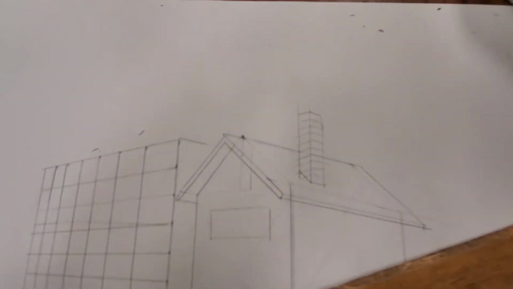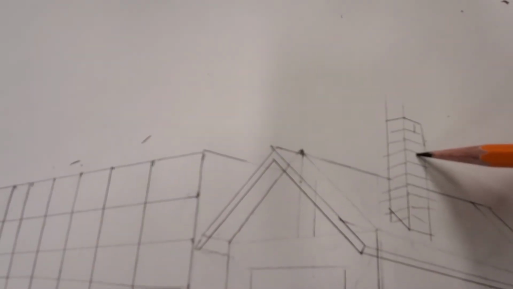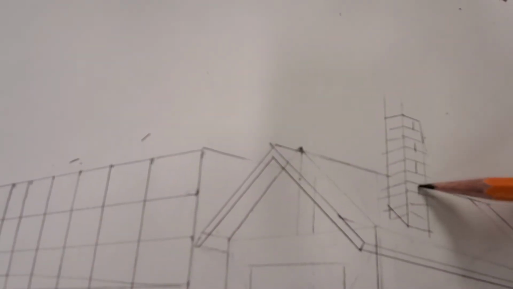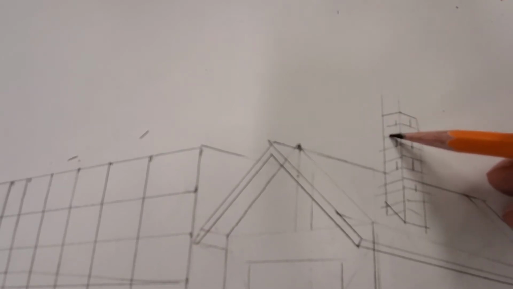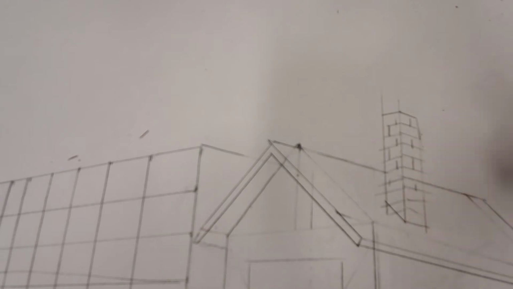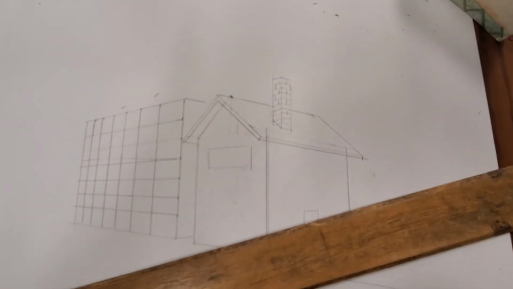Now how do I draw that chimney? Just kind of draw a line in the middle right here. There, there, skip every other one. And then maybe on this side I put one here and there and there and then one over there. So every other one, and you get this look like it's made of bricks. Got that? So that's my chimney, okay?